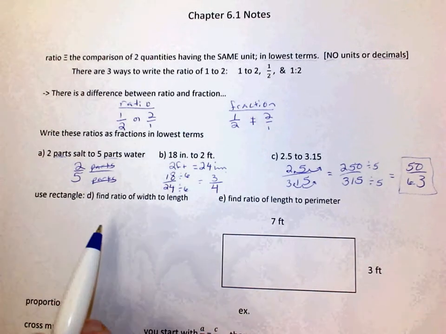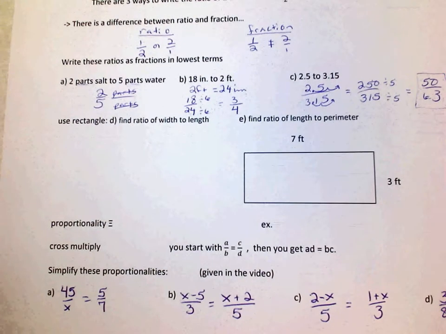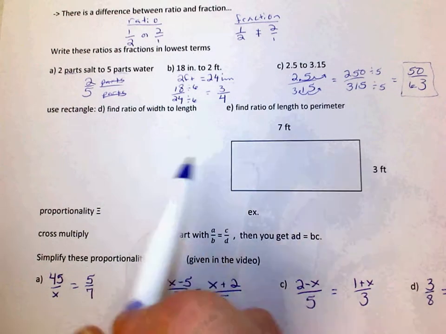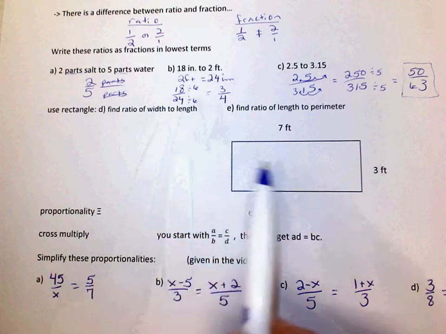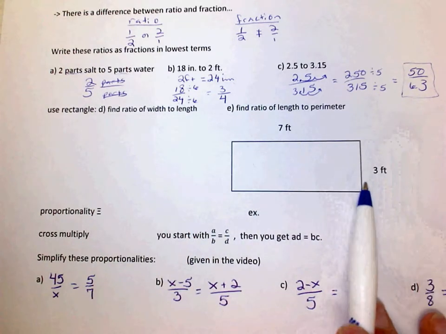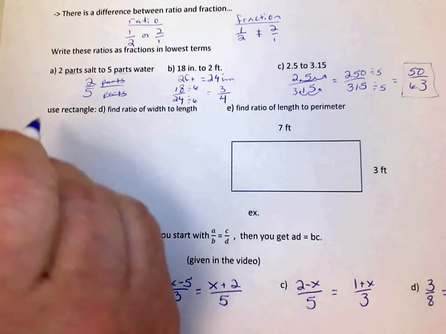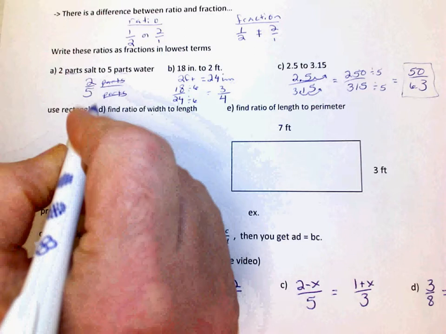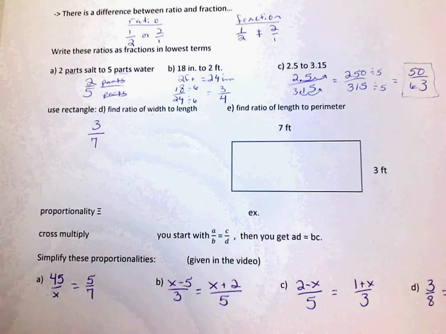Now, with the picture, use the rectangle. Find the ratio of the width to the length. Usually the horizontal distance is the length and the vertical distance is your width. So in this case, width to length would give us 3/7.